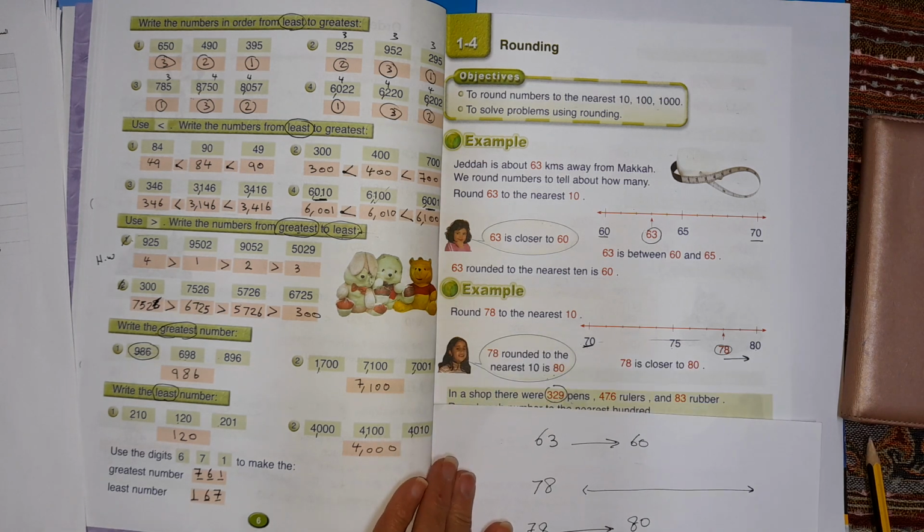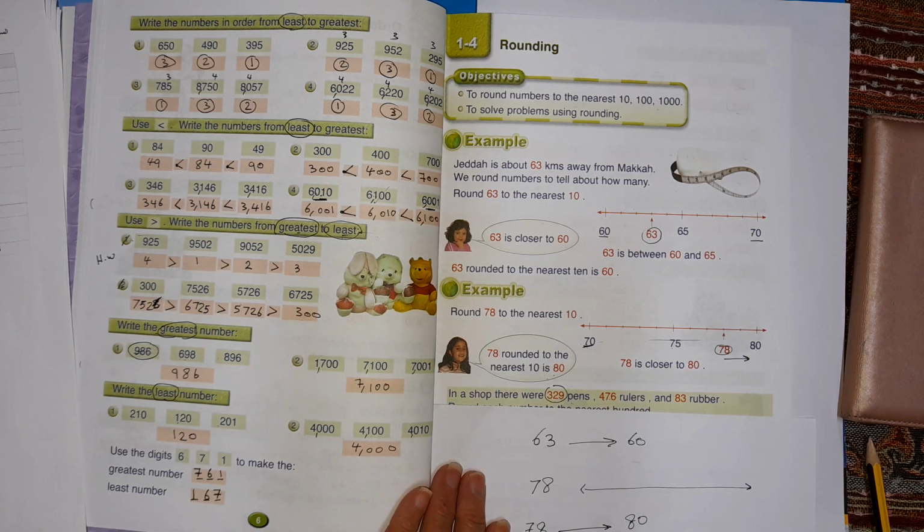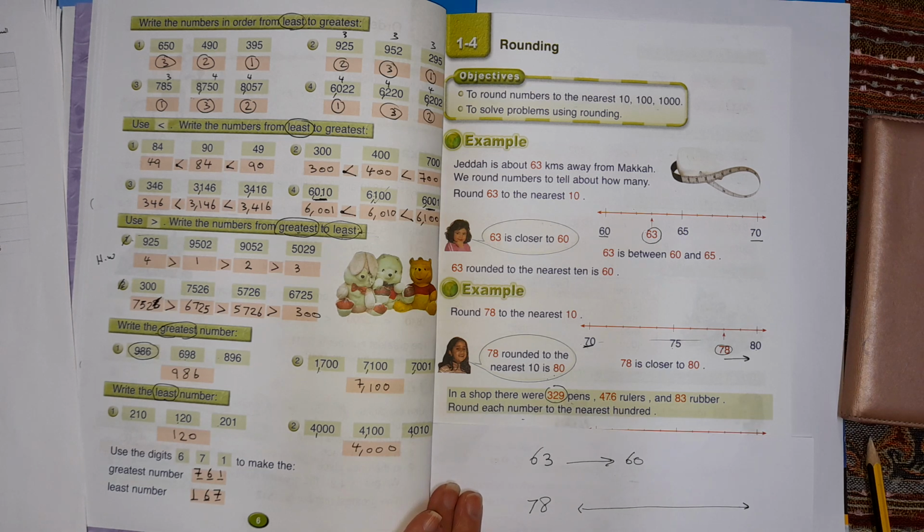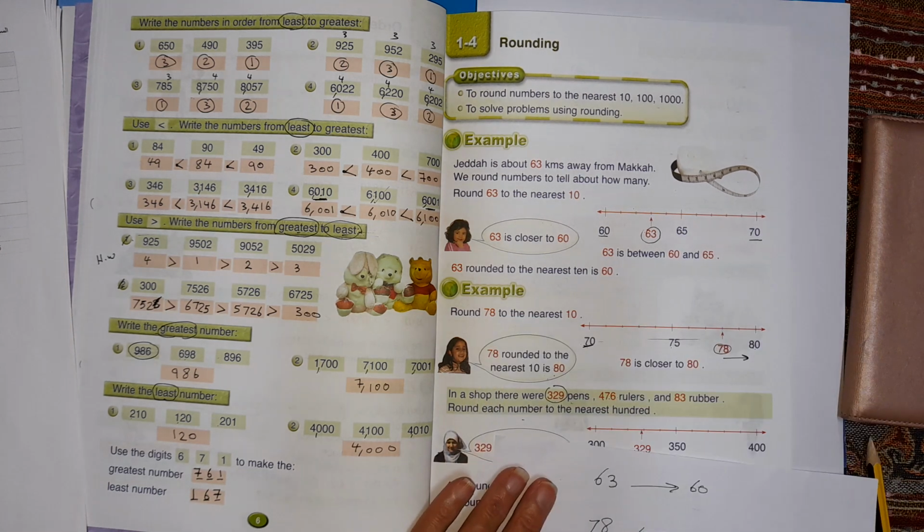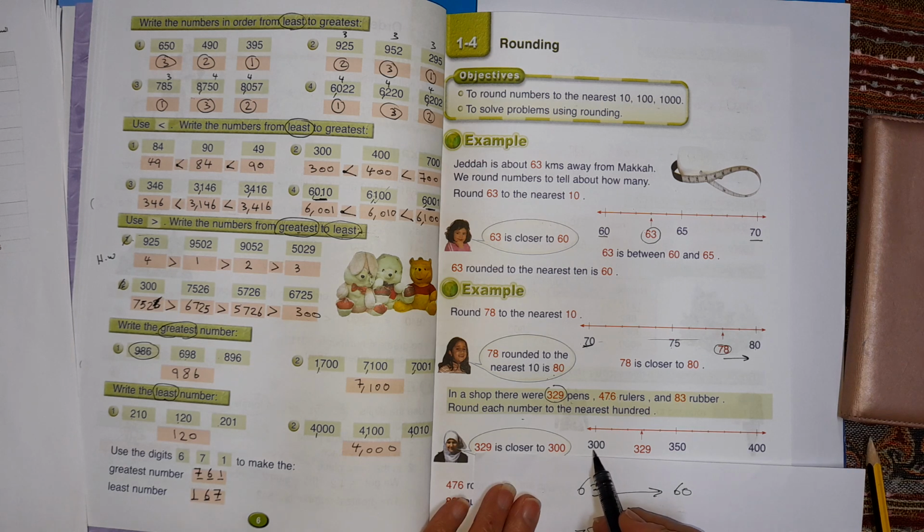Now, if I have, for example, 329, they say round it to the nearest 100. Here is the number line. 300, 400, in the middle 350, and 329 here. This is 310, 320. Before 330, one step, it will be 329. So 329 is closer to what? To 300, more than 400. So 329 will go to 300.